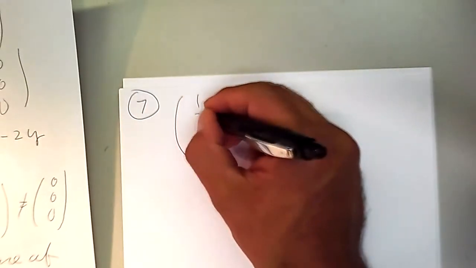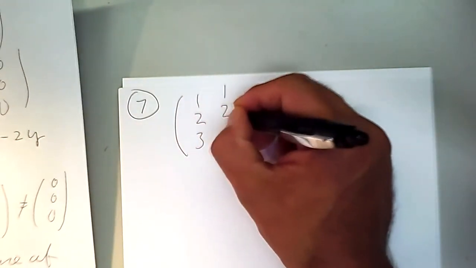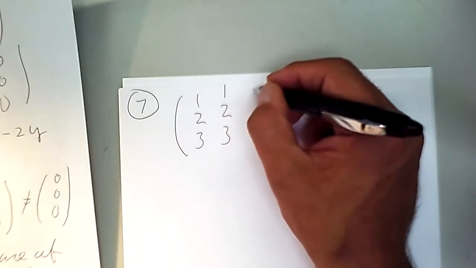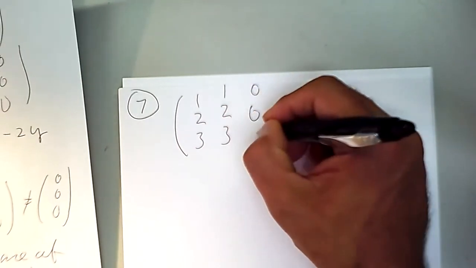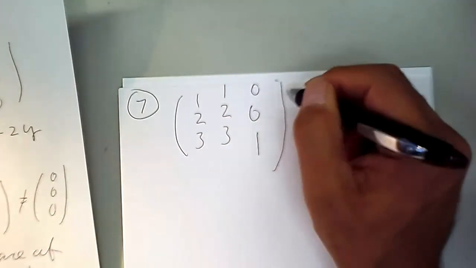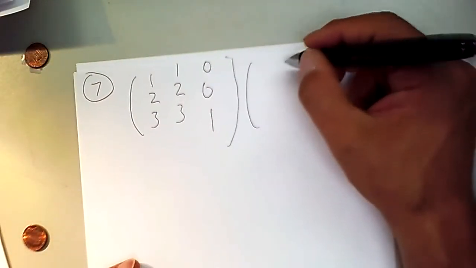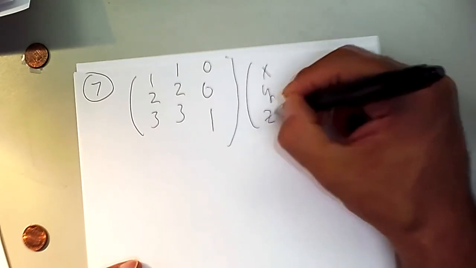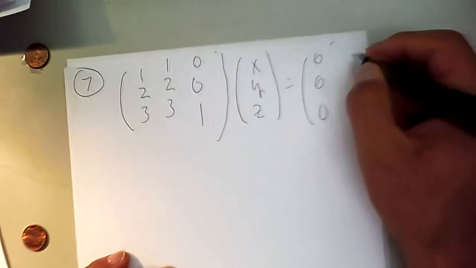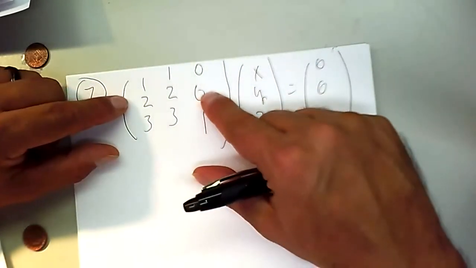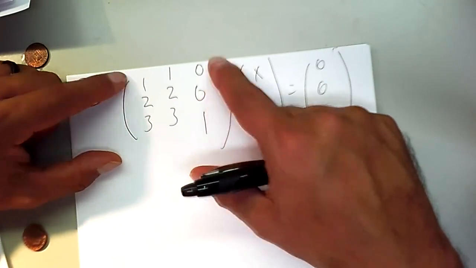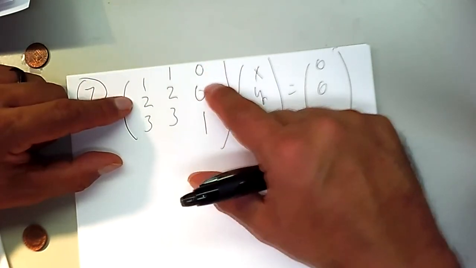Let me finish up with one more example. Let's pretend we have 1, 2, 3 as a column, 1, 2, 3, and then 0, 0, 1. So I'm doing the transpose of example 6. Example 7 is a transpose of example 6. Remember, we're going to be asking for the null space, x, y, z equals 0, 0, 0. If we take two of those minus that, we end up with a row of zeros.